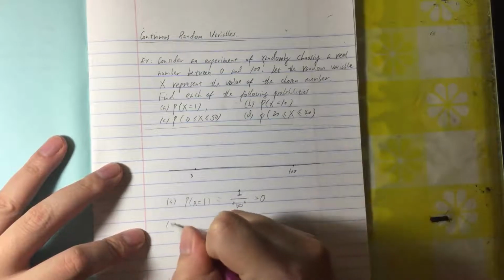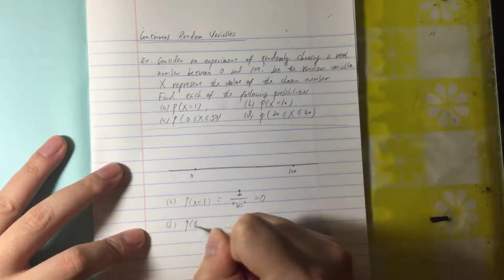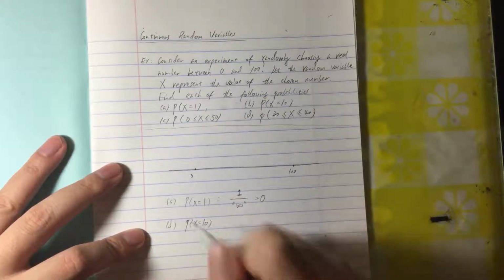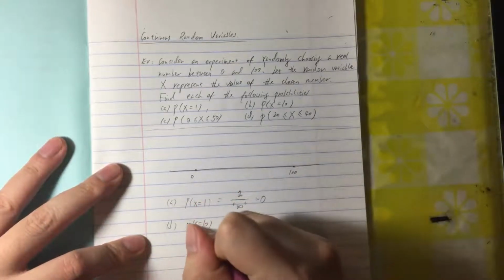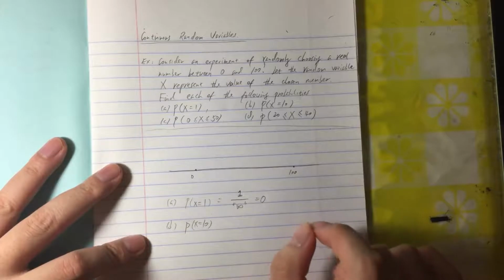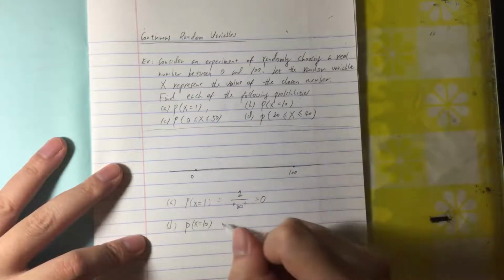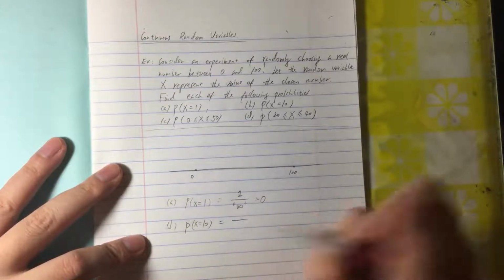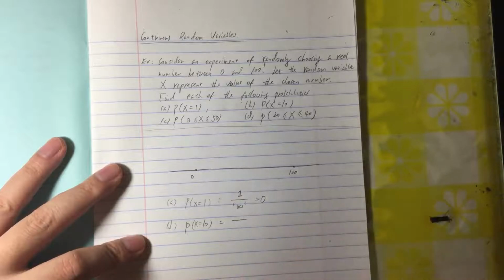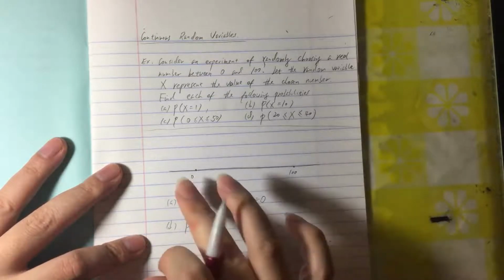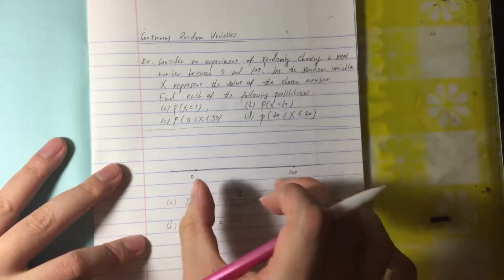Part B. What's the probability that x equals 10? When we choose a number randomly from 0 to 100, what's the probability of choosing 10? If we use the old technique, we think of the number of favorable outcomes divided by the number of all possible outcomes. The number 10 is one of the real numbers between 0 and 100.